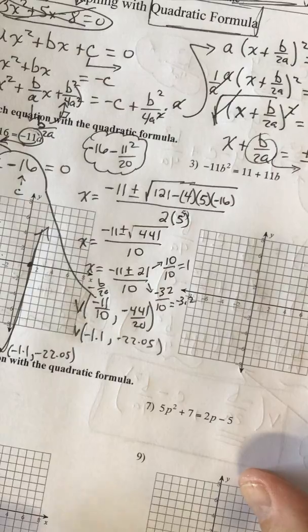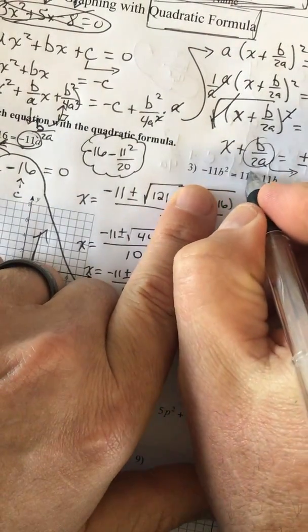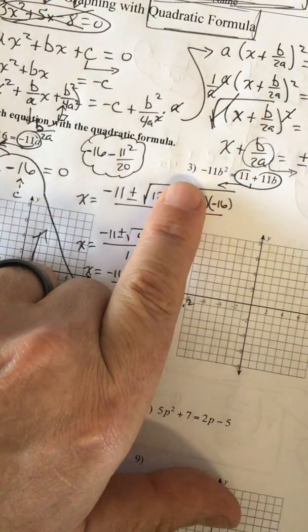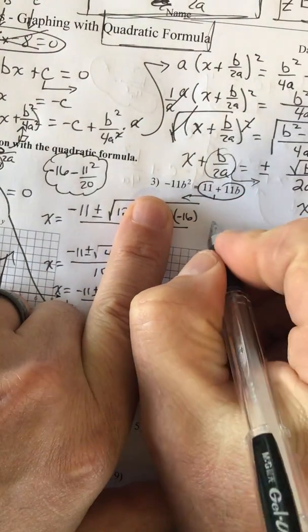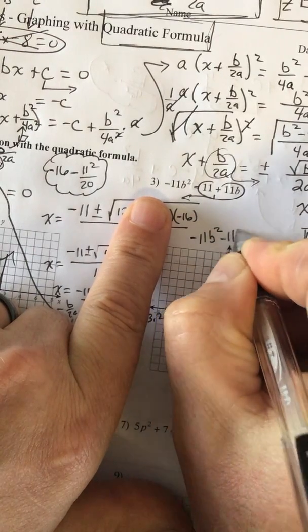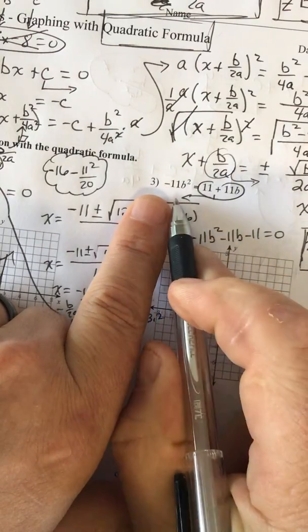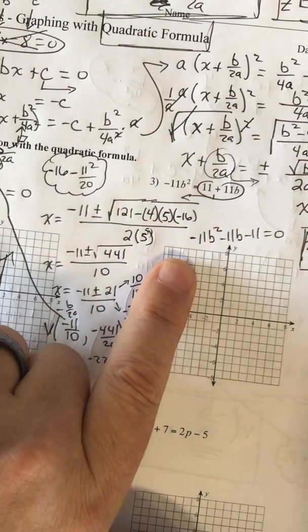Okay, let's try that all again. Okay, so here we go. If I take all these things and put them both over there, the problem is really negative 11b squared minus 11b minus 11 equals 0. Okay, so I took the 11b, put it over here, and the 11 put it over here.